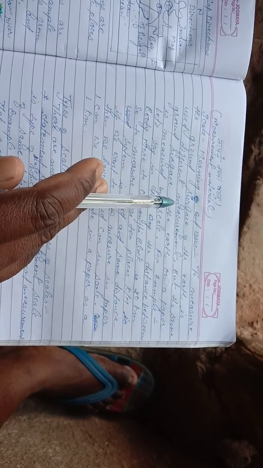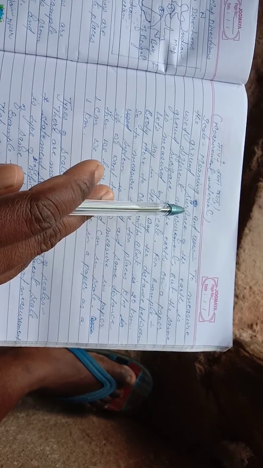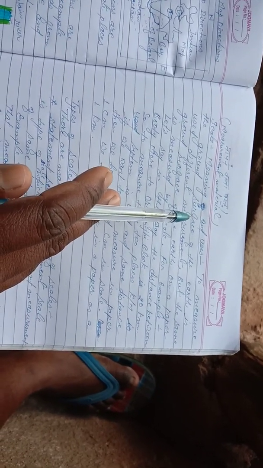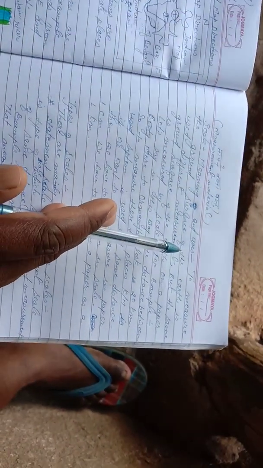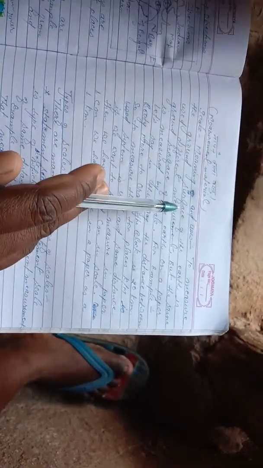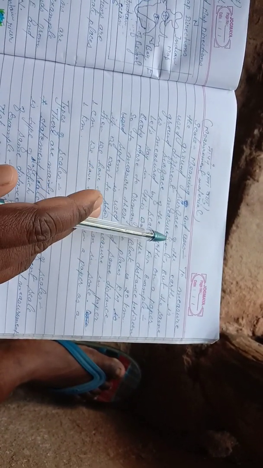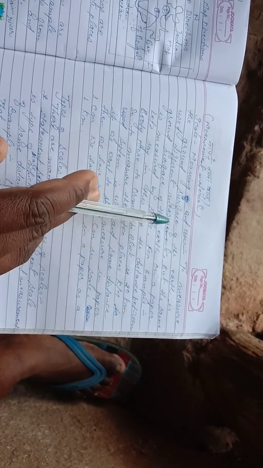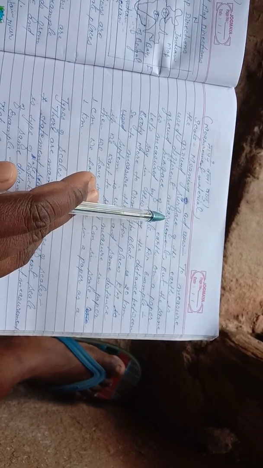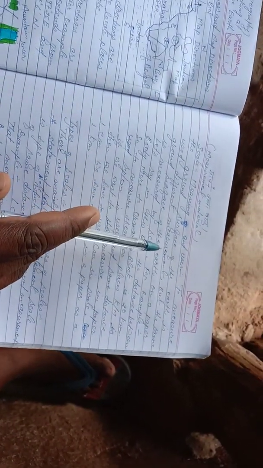There we use either a long rope, rassi, or another long measurement material to measure a road on the ground. But if you want to show the same road on paper, then to measure that we use the scale.